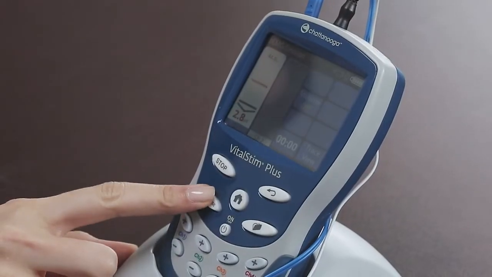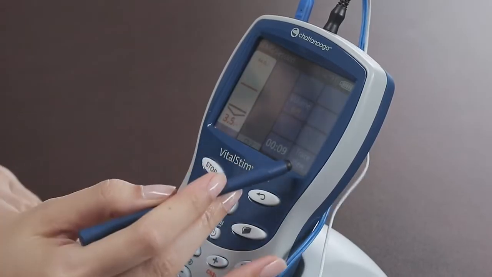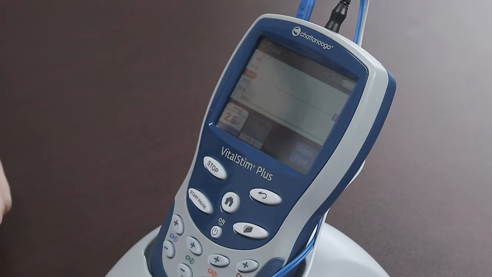Press start pause to start recording the session data and ask the patient to contract in such a way as to exceed the threshold. You can do this in this graph view, or you can switch to trace view, which tends to be easier for the patient to work with.